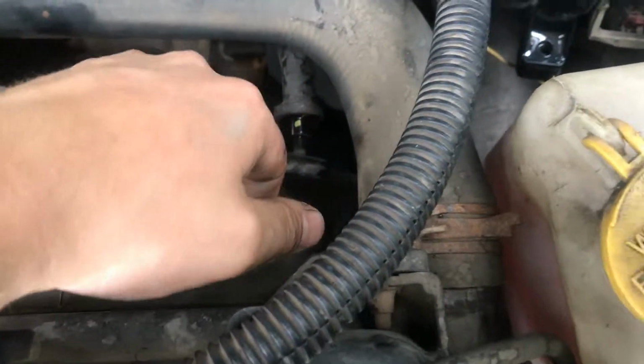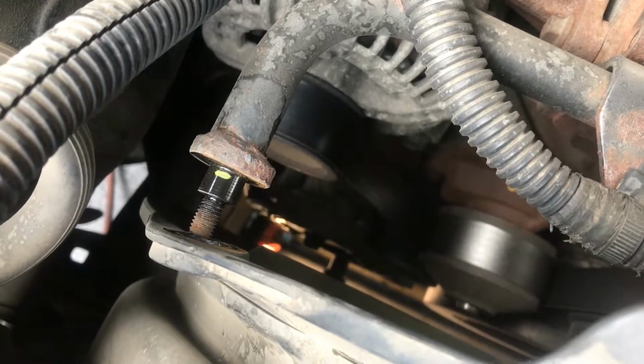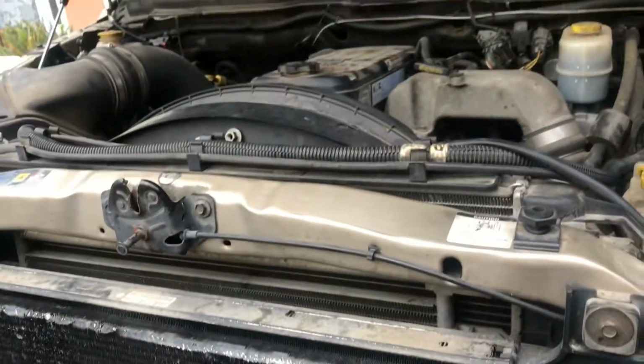Now that the nuts are off and the fan is loose, I have it off its pulley now. I just kind of pull that back and hook it up, and that way I can just go to the bottom, undo the ones on the bottom. Same thing, just pull it towards the front of the truck, get it off its little spots there, and I can just slide the whole shroud up and out of the truck.